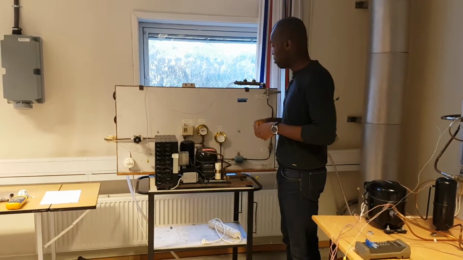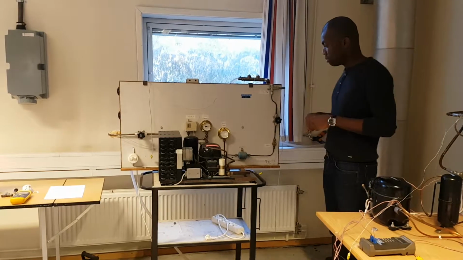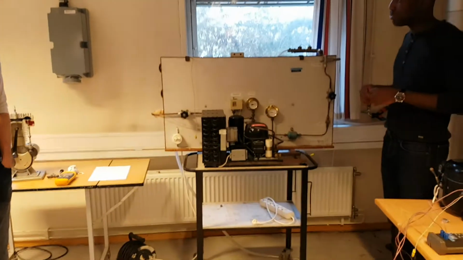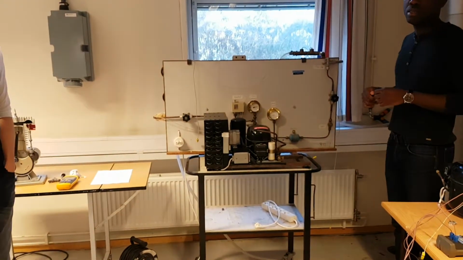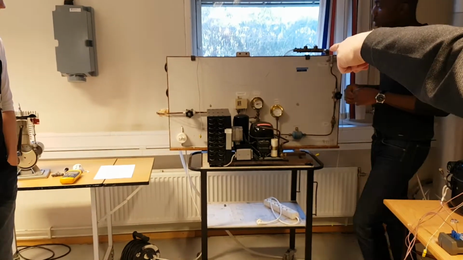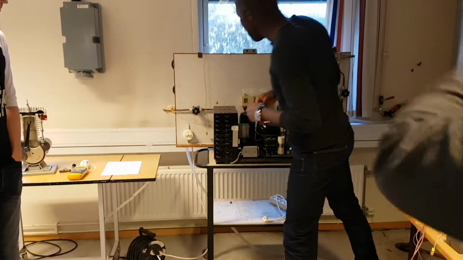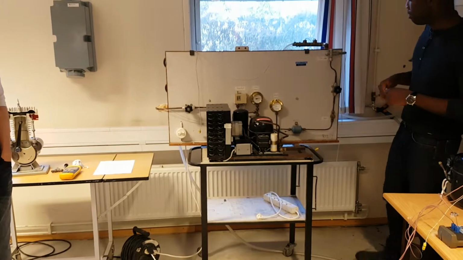Here. Look. Can anybody identify it? Anybody tell me where's the expansion valve? Is that one? Where? The one with the crank? No, it's actually at the back.